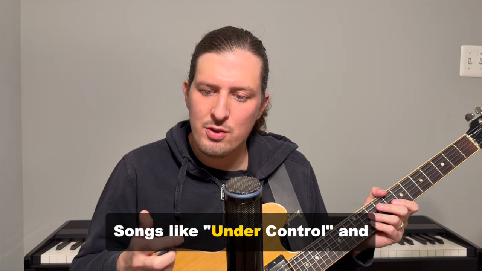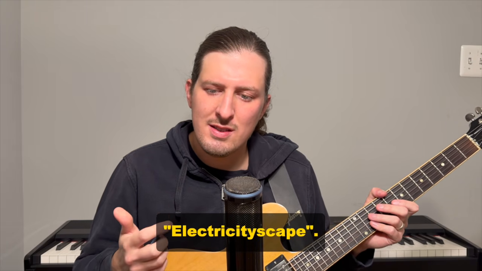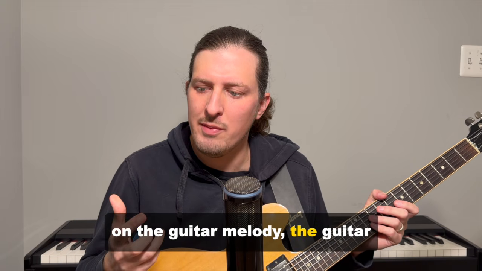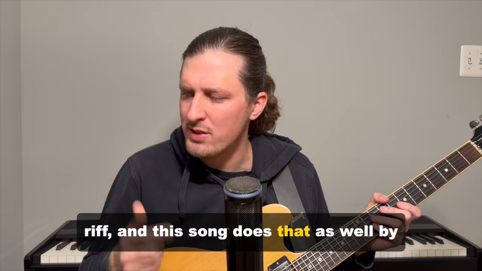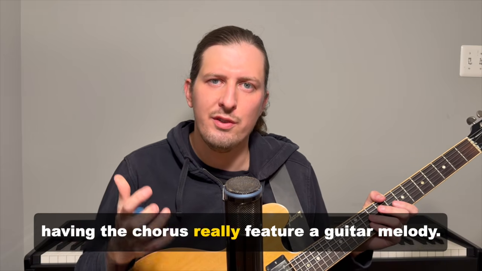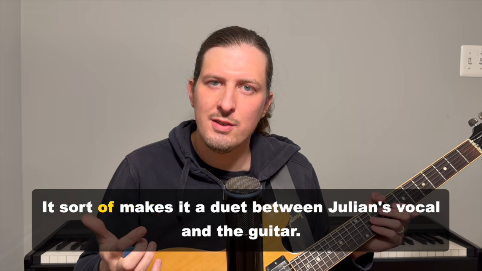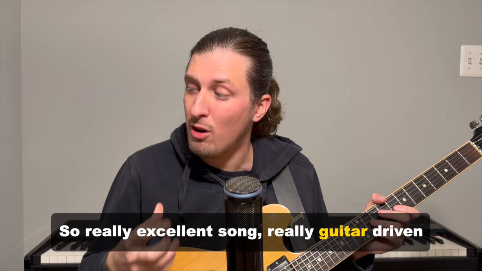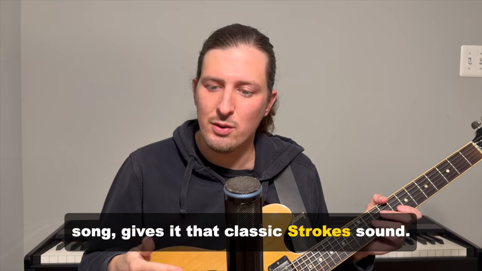Songs like Under Control and Electric Cityscape, it's almost like the chorus is based on the guitar melody, the guitar riff. And this song does that as well by having the chorus really feature a guitar melody. Sort of makes it a duet between Julian's vocal and the guitar. So really excellent song, really guitar-driven song. Gives it that classic Strokes sound.